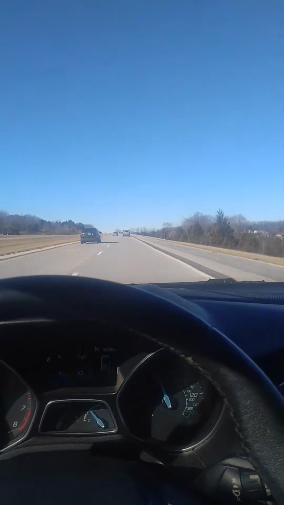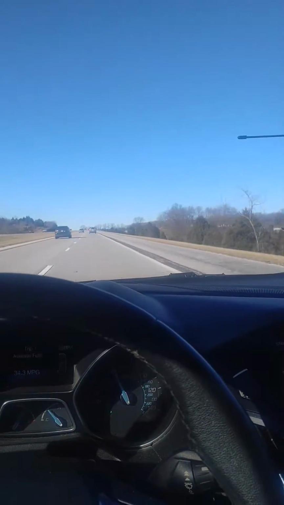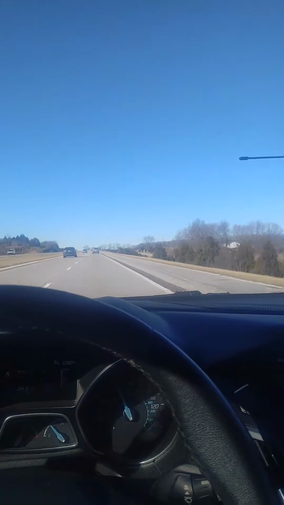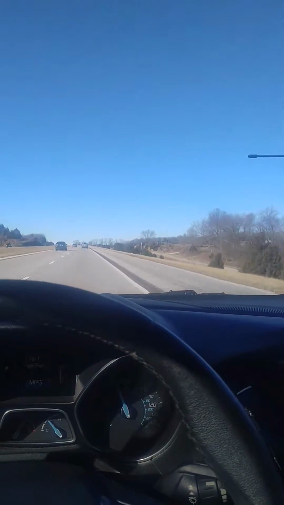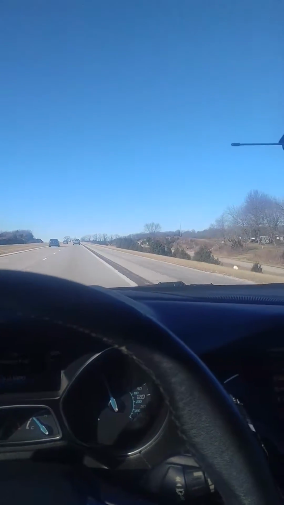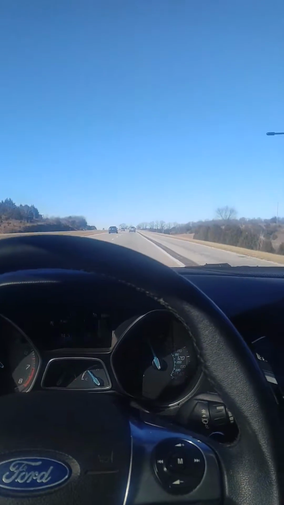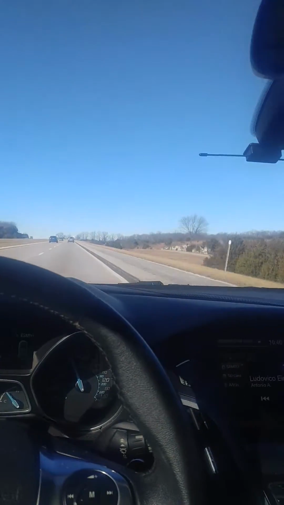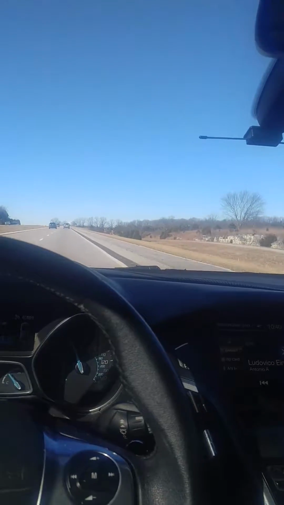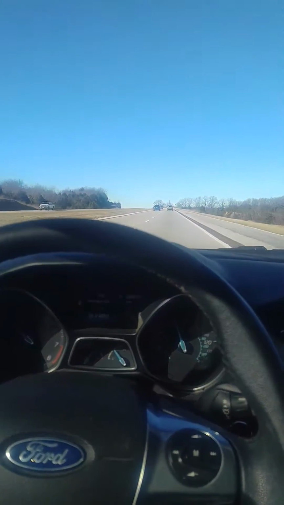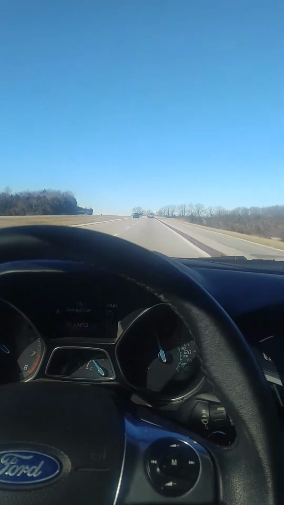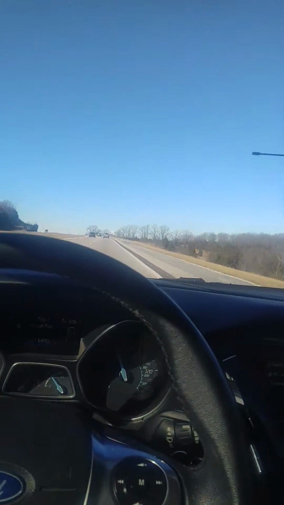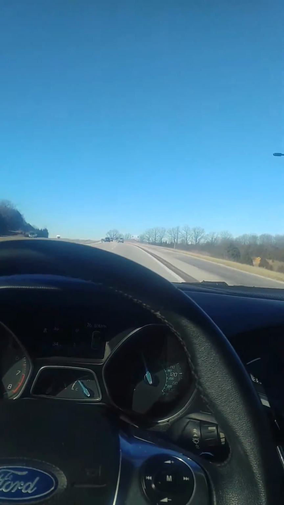So now that everybody's away from me, I can go back up to whatever speed I feel comfortable with, which I'm going to set at about 63. I don't need to do 65 because I'm in no hurry. So all that group of cars there, they're still all together. And all it takes is someone to look down at their cell phone, or look down at the radio to change a station.